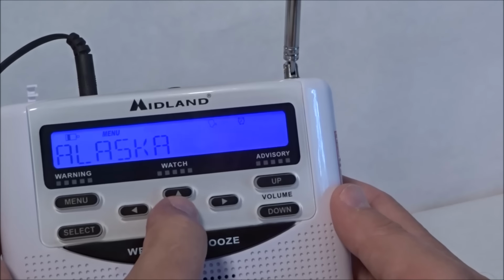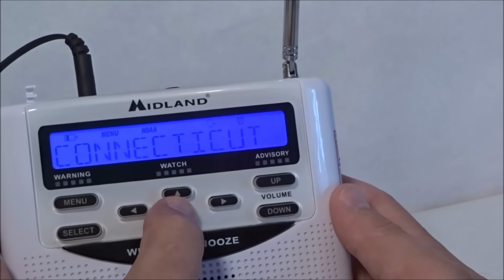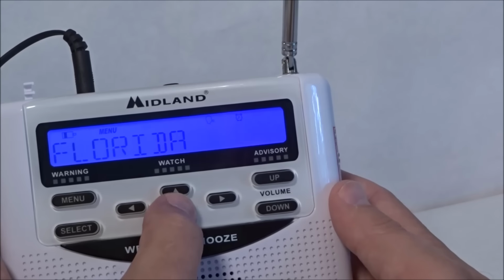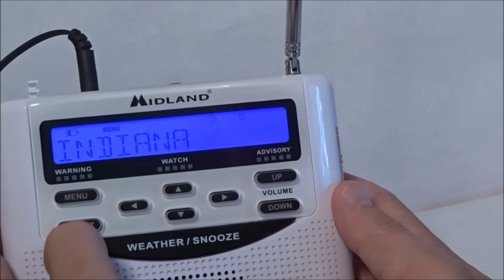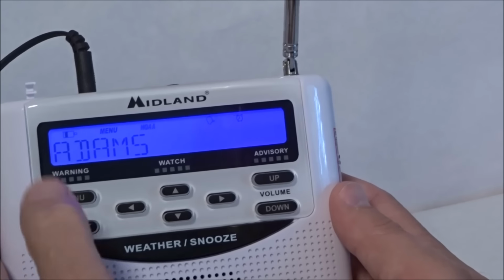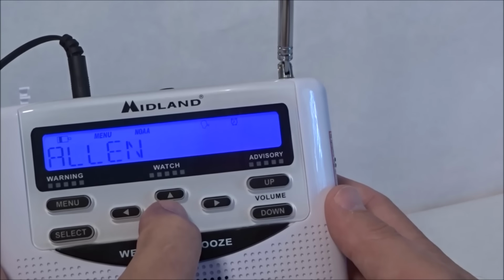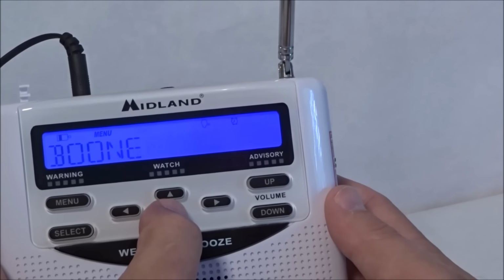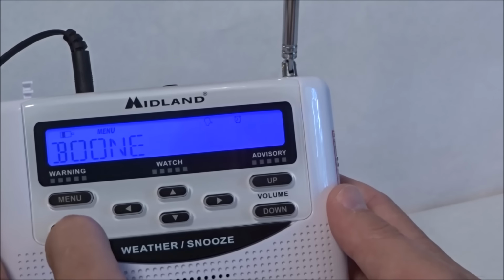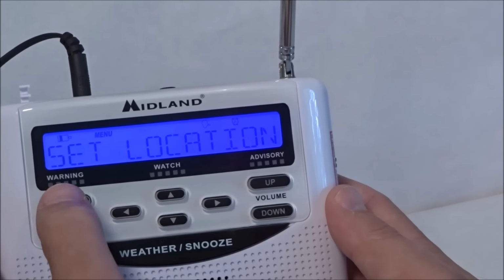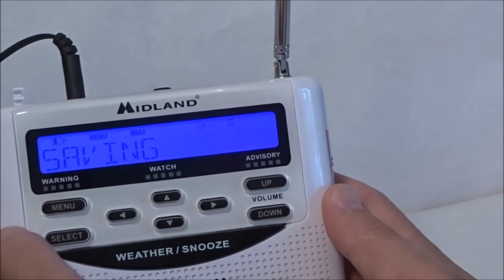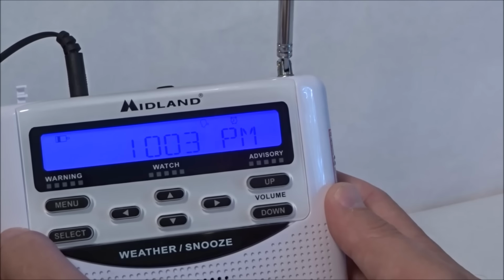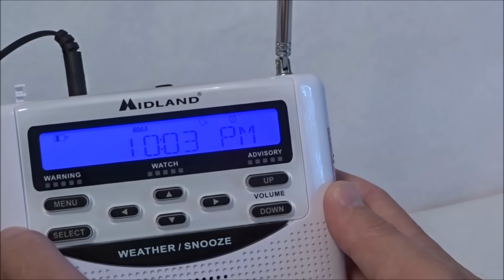So let's go down to, let's choose Indiana. And now I can choose a county in Indiana, and I'm just going to pick an arbitrary one. Boone County, Indiana, select. And then press menu to save and exit out of this location. Now that is how you set up to monitor a single location on this weather alert radio.